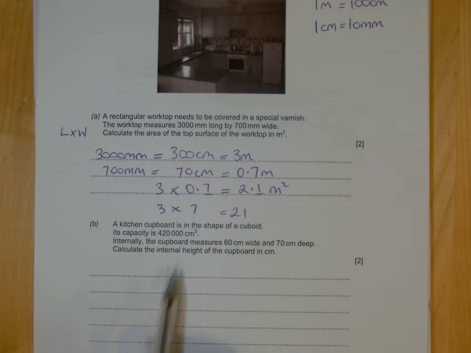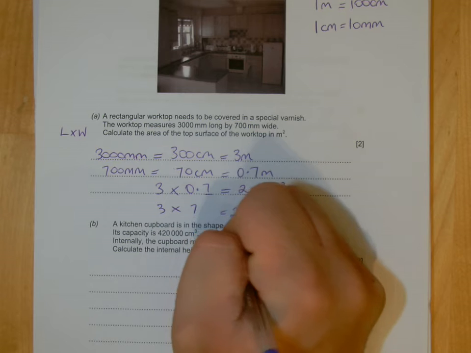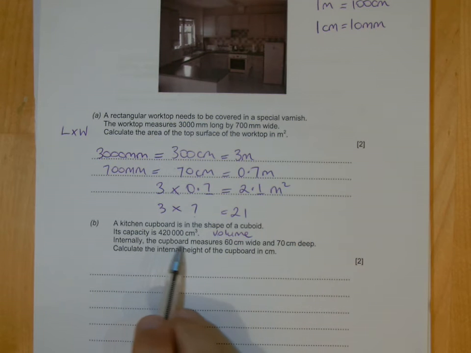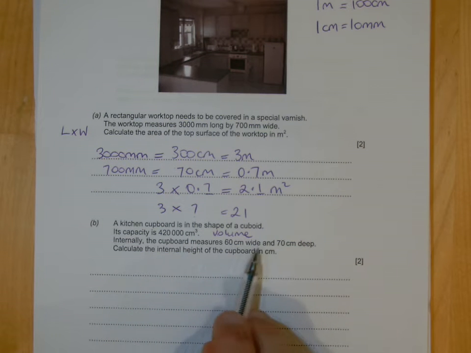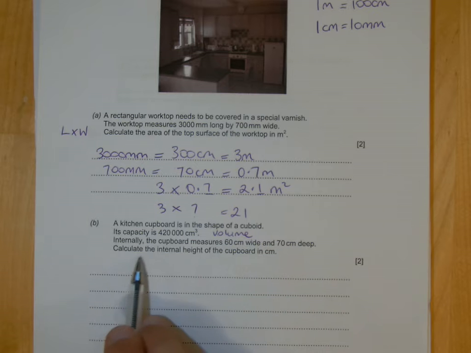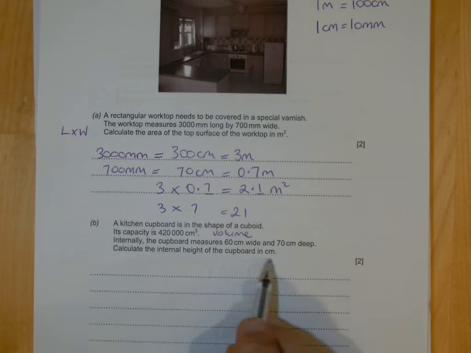Part B then, it says a kitchen cupboard is in the shape of a cuboid. Its capacity is 420,000 centimeters cubed. When they talk about capacity, they're referring to the volume. Internally, the cupboard measures 60 wide and 70 deep. Calculate the internal height of the cupboard.